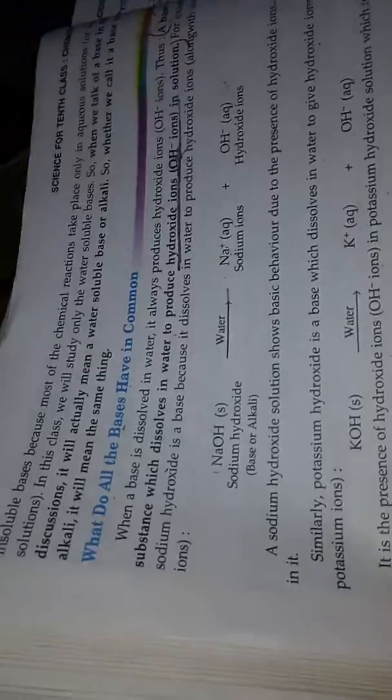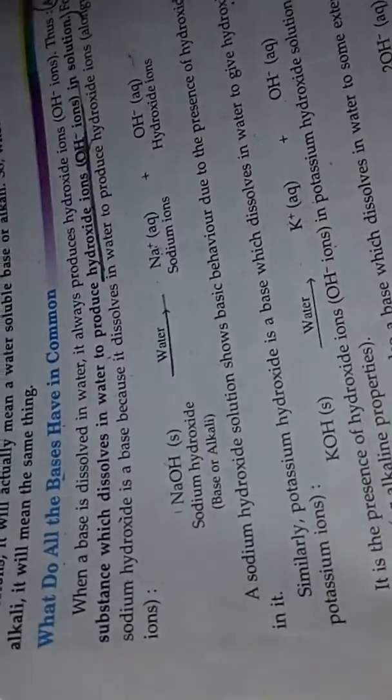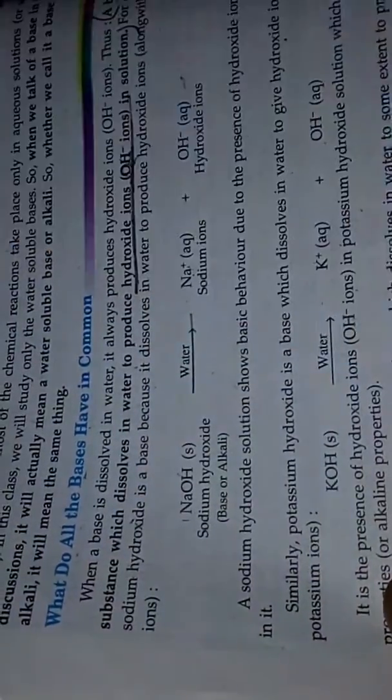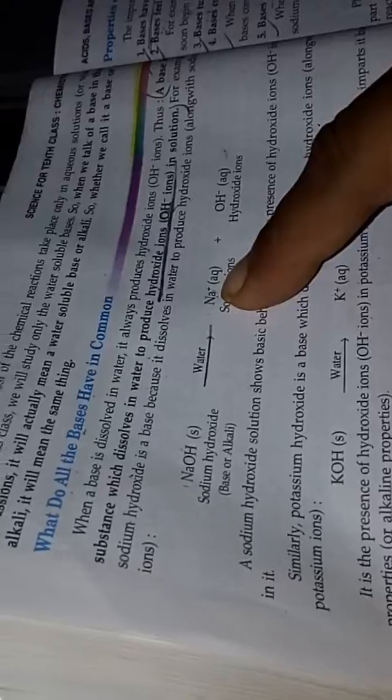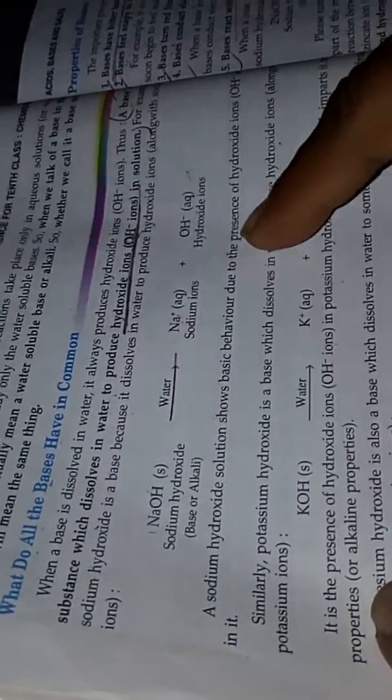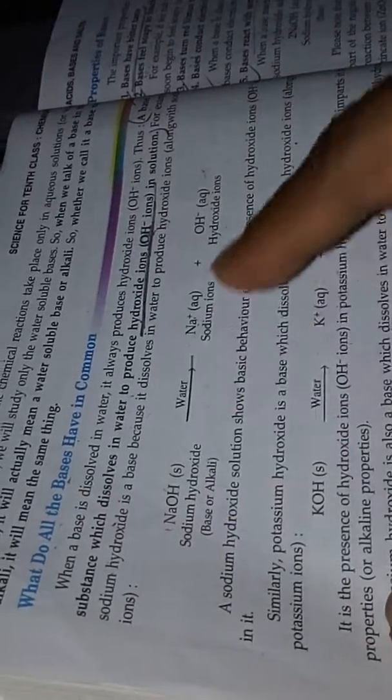In solution, for example, sodium hydroxide is the biggest base because it dissolves in water to produce hydroxide ions along with sodium ions. So now look here. NaOH, when it dissolves in water, forms sodium ion, Na plus, and OH minus ions. So a sodium hydroxide solution's basic behavior is due to the presence of hydroxide ions.